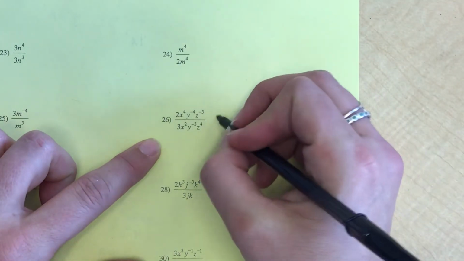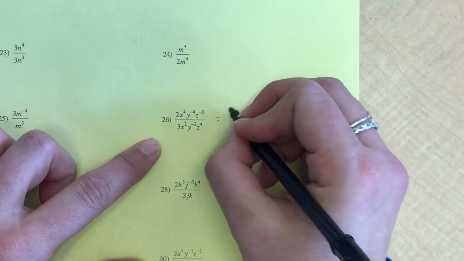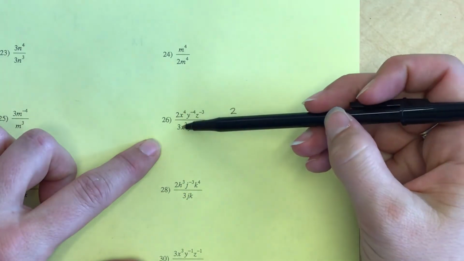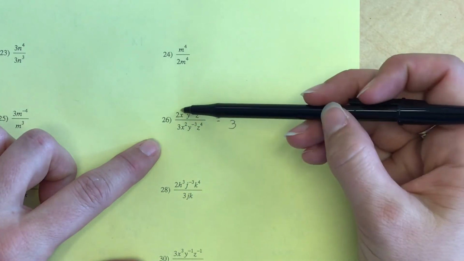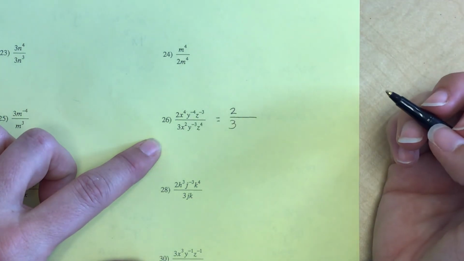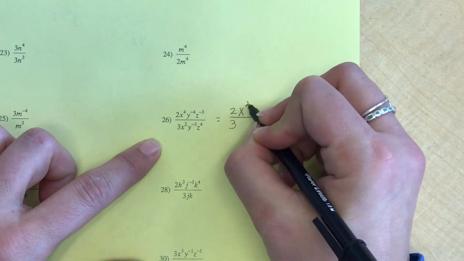All right. As we move down, 26. So 2 divided by 3, I can't simplify that. So I'm just going to leave those where they are. So then I look at the x's here. We're dividing, so we subtract. So 4 minus 2 gives me 2. That's a positive 2, so it's going to go on top.